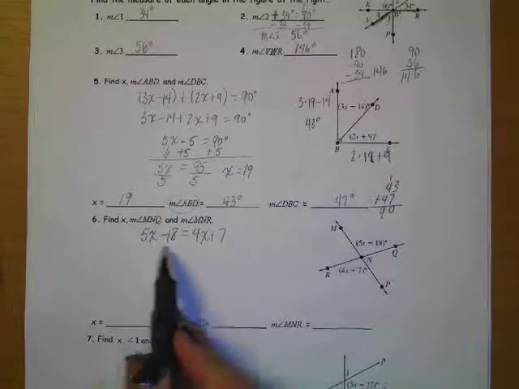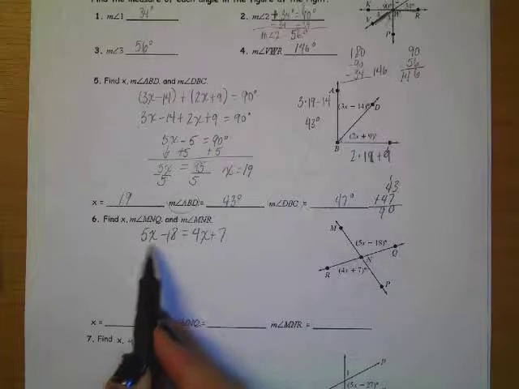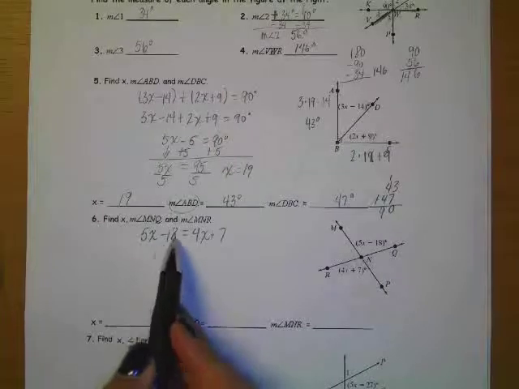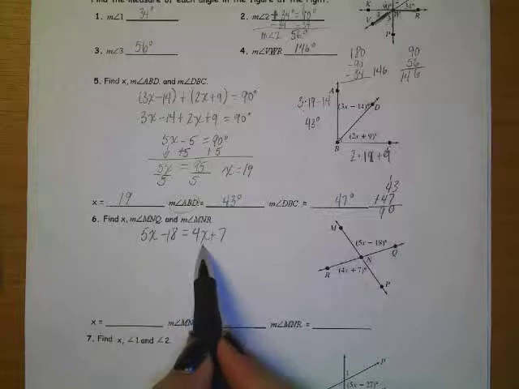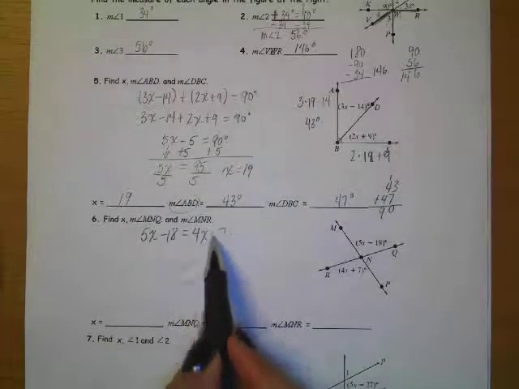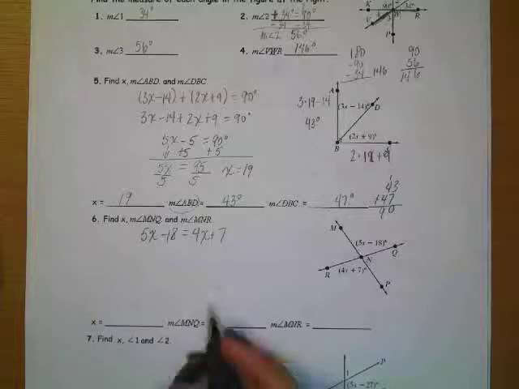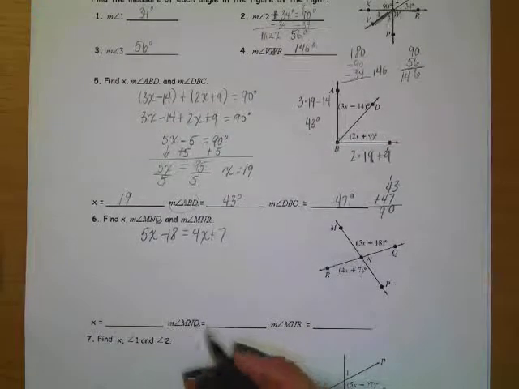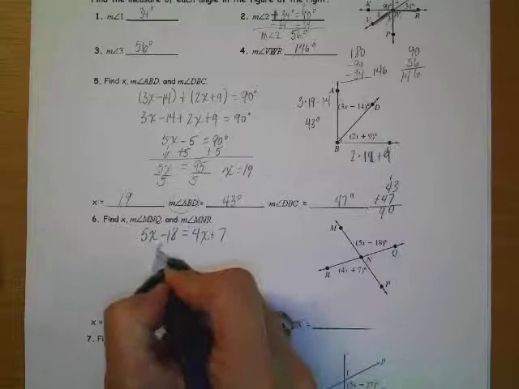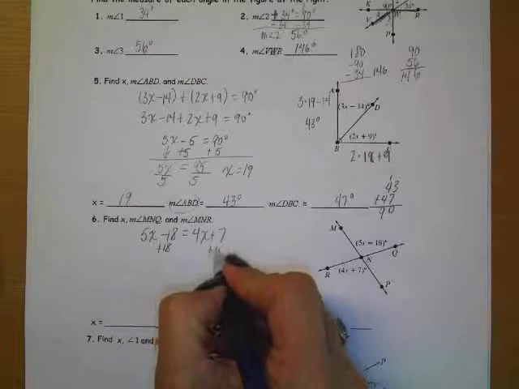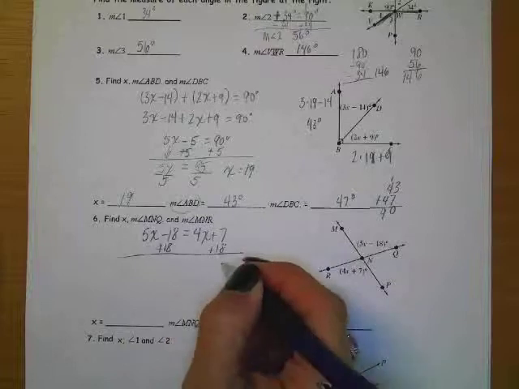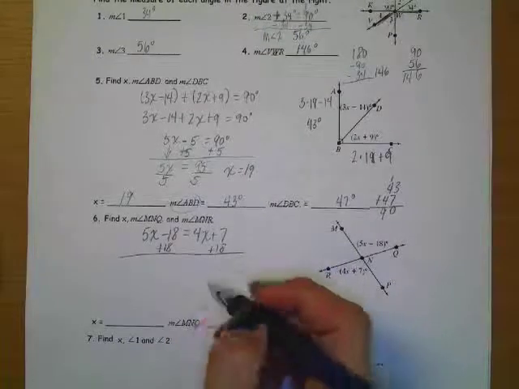So, can I combine anything over here? Remember, you can combine things on the same side of the equal sign. Nope, that's an x and that's a number. Can't combine those two. How about these? Nope, this is an x and that's a number. Can't combine those two either. All right, so what should I do? Let's get rid of the numbers first. What I think I'm going to do is add 18 here and add 18 to here to get rid of that number. That way I'm looking at the numbers on one side and the variables on the other side.